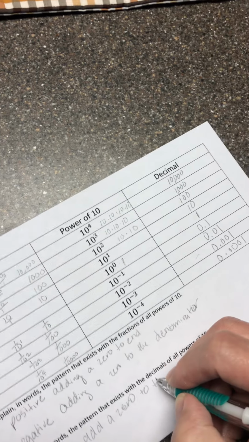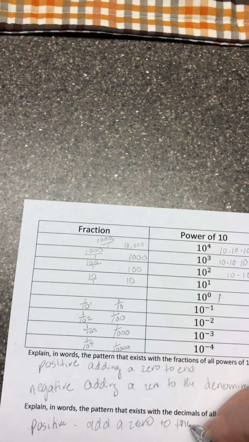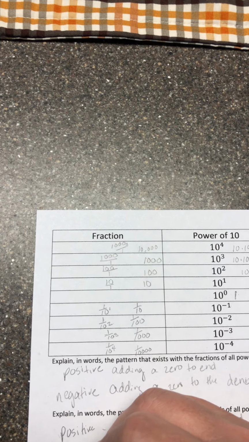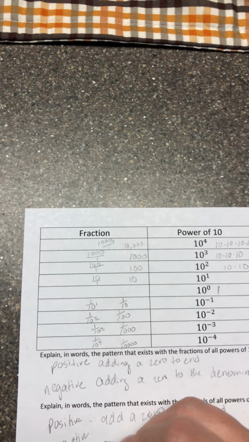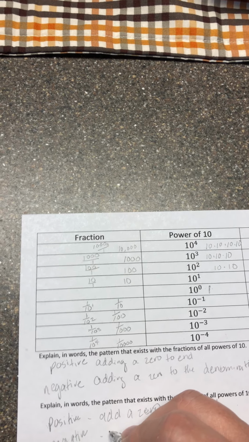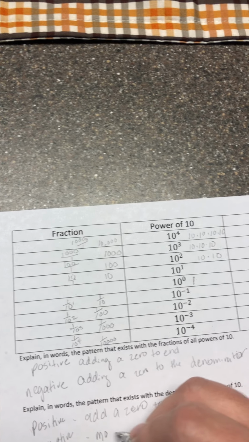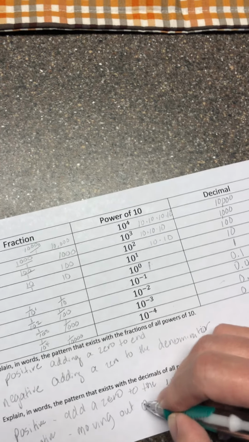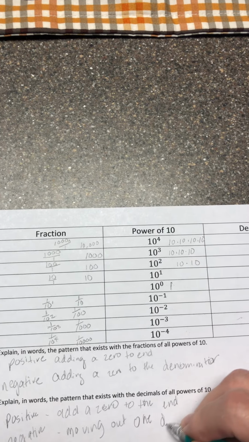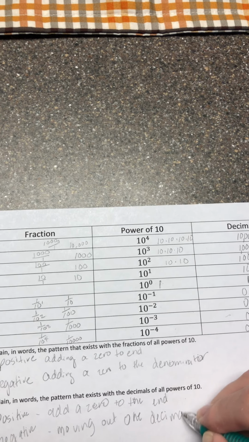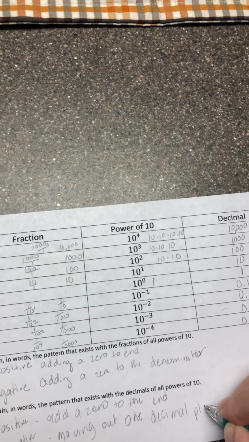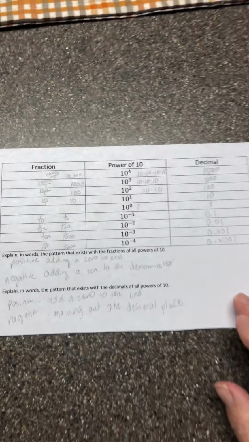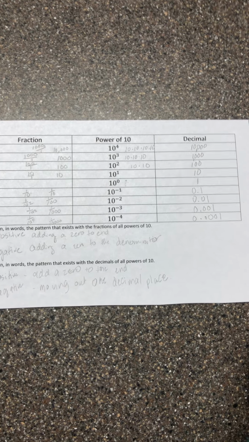Sorry, the paper's slipping. And then when it's a negative exponent, you are moving out 1 decimal place. Alrighty, so there's our lesson on powers of 10.